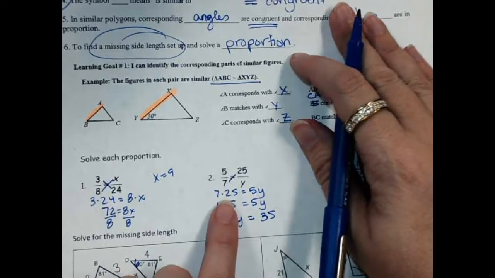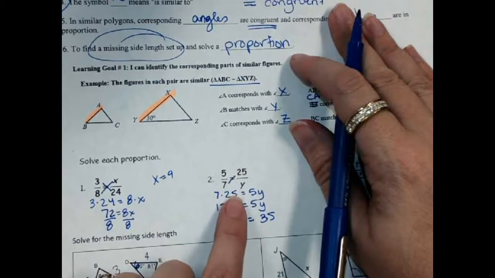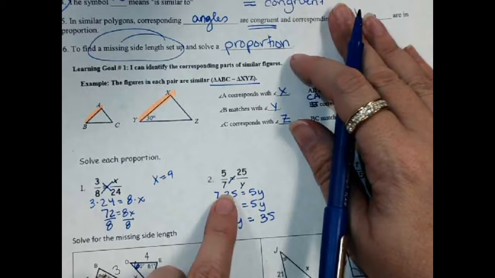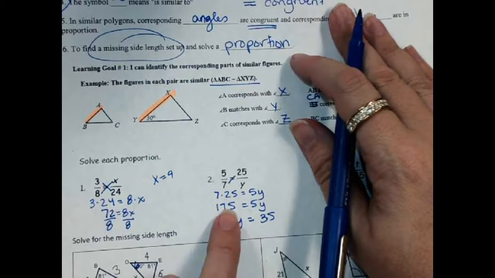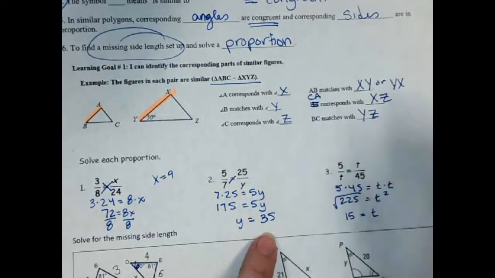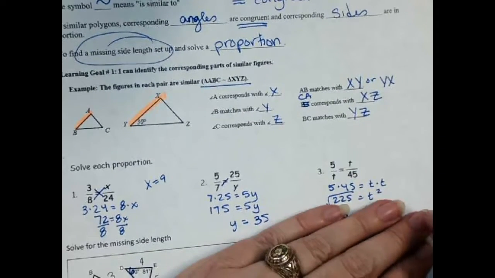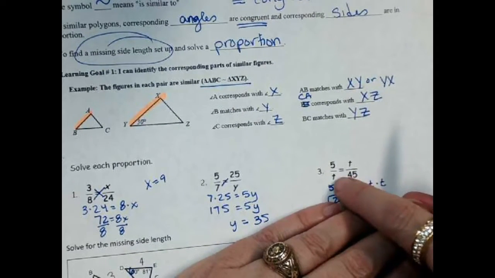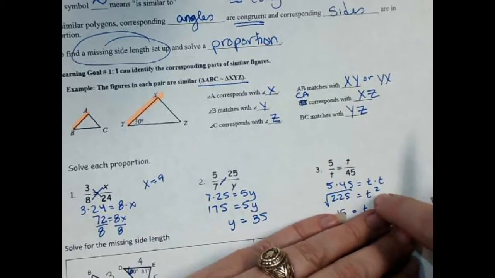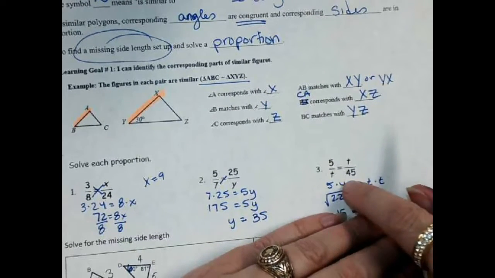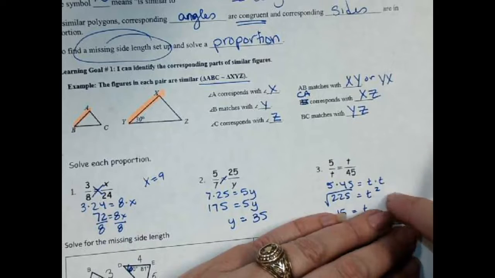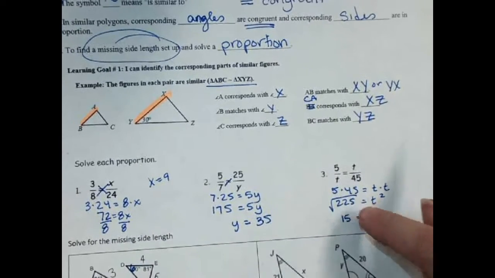So I went through and finished these. 7 times 25 equals 5 times y. Multiply this on your calculator and get this, then divide by 5 to get 35. Here, when I do it, 5 times 45, and remember, t times t is equal to t squared. 5 times 45 is 225. Then to find just t, I need to take the square root of this side to find that t is 15.